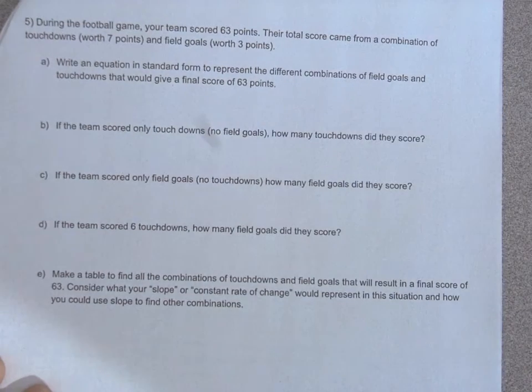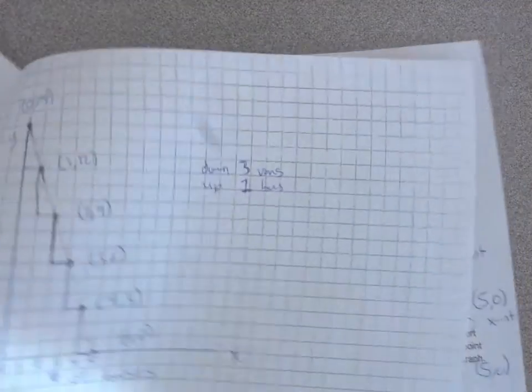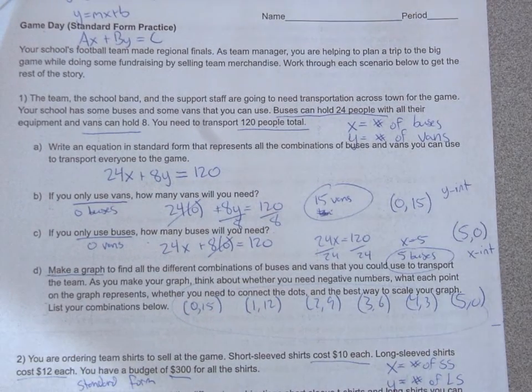Okay, so that's kind of what you're going to do on the rest of this. You got the first 2. Just apply that same information to the rest of it and finish this guy up.